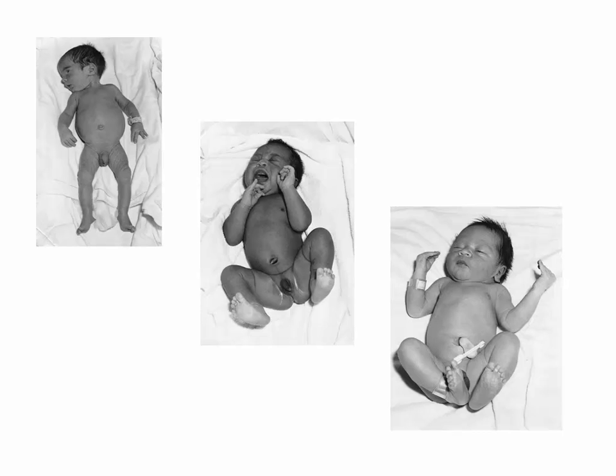So remember we talked about body temperature and how they can't get in the fetal position and all that. So this is what we're talking about. This is what a preemie looks like. They're not able to protect themselves. For lots of reasons, that's a problem.